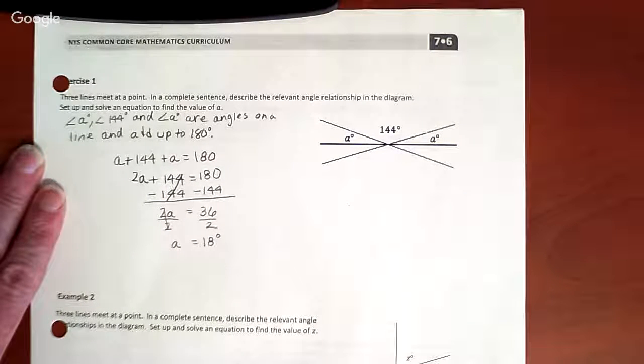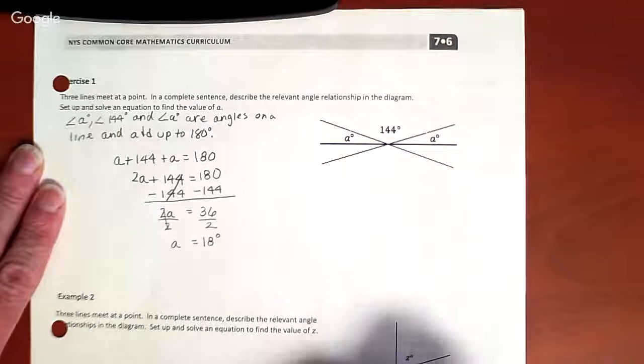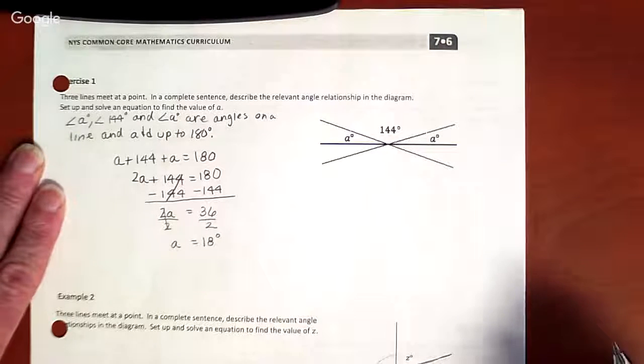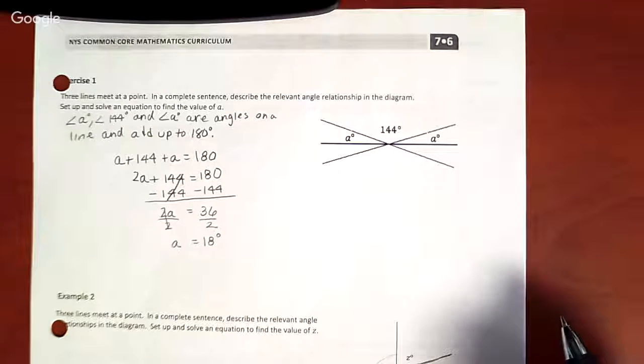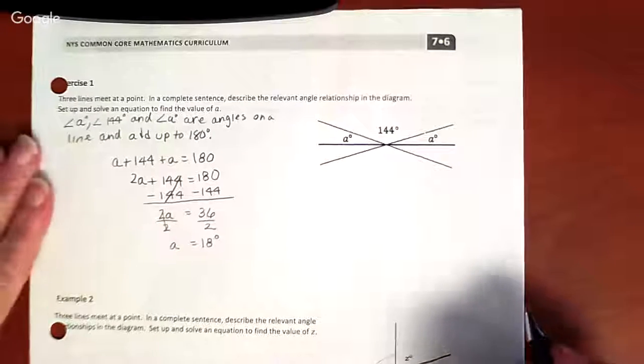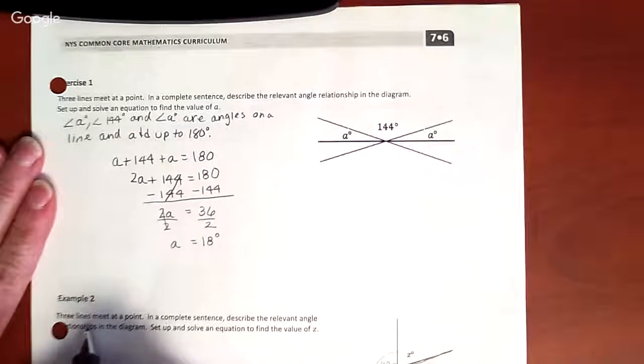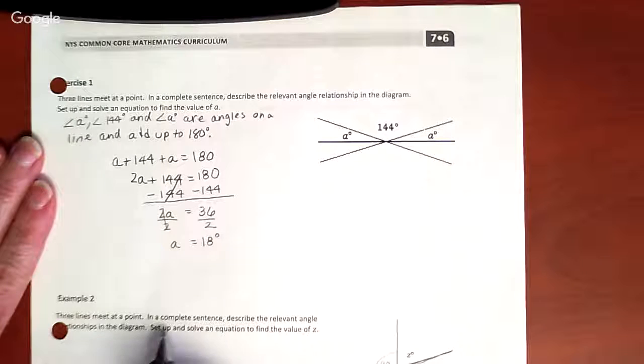This next one, you have right here, it creates angles on a line. And we have to use this, which is our 90 degrees. Okay? So here we have three lines meet at a point. In a complete sentence, describe the relevant angle relationships in the diagram.